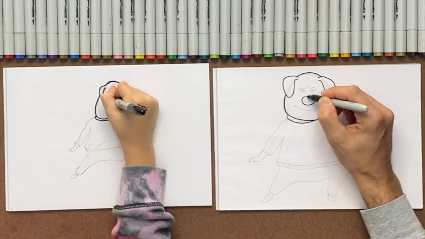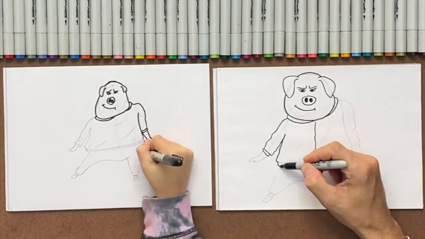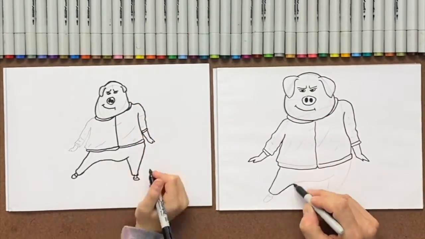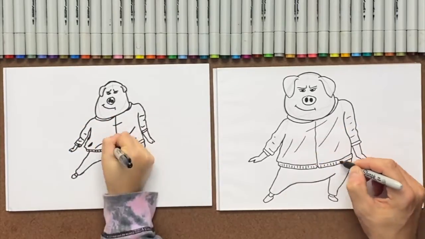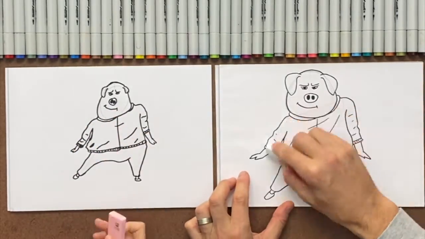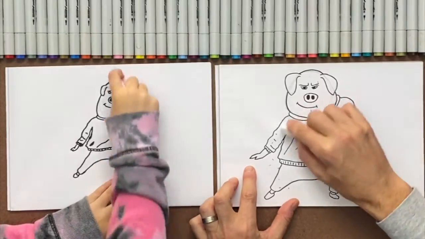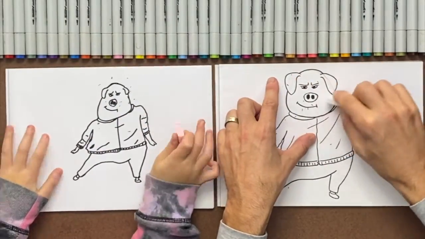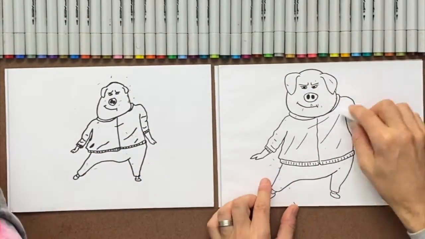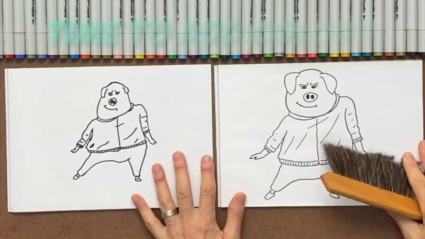Let's grab our Sharpie. And now we're going to pick out the lines that we want. And then everything else we can go ahead and erase. Great work, guys. We just finished our outlines. Now we're going to go and use an eraser and get rid of all of our pencil lines.